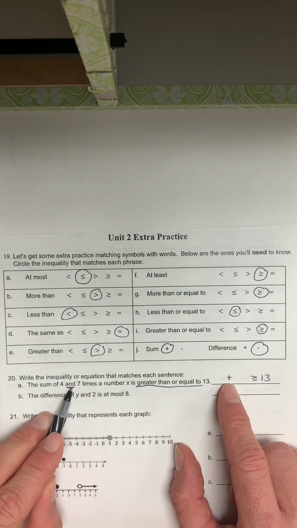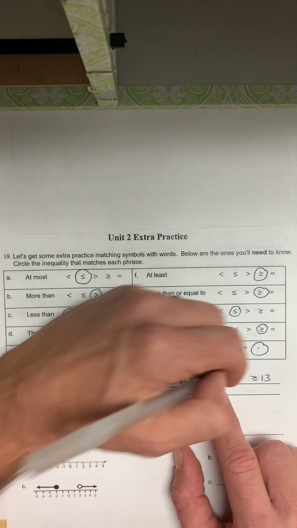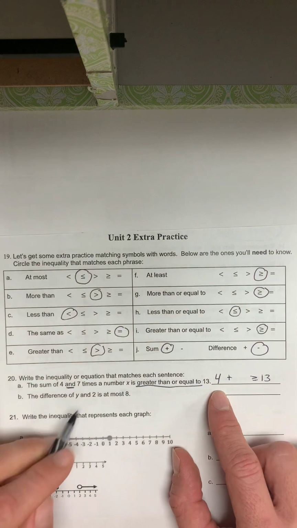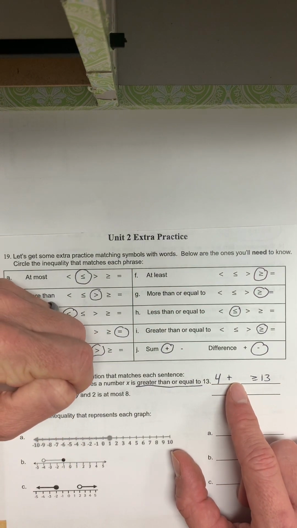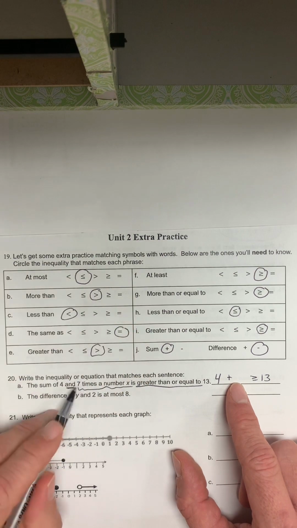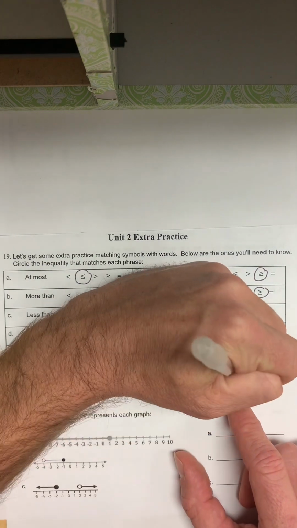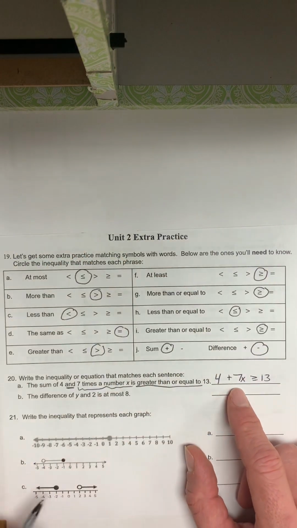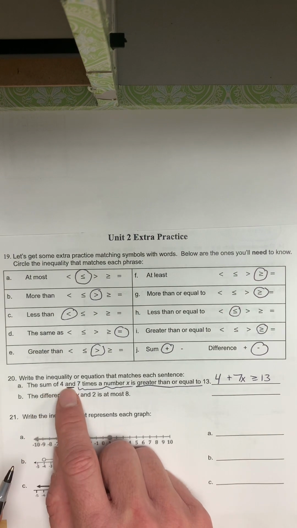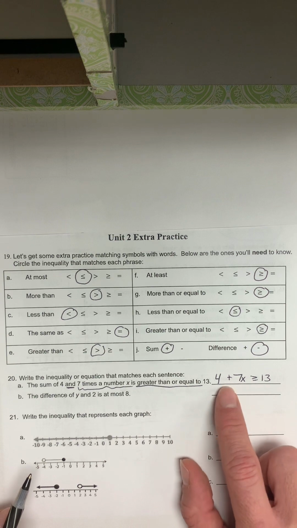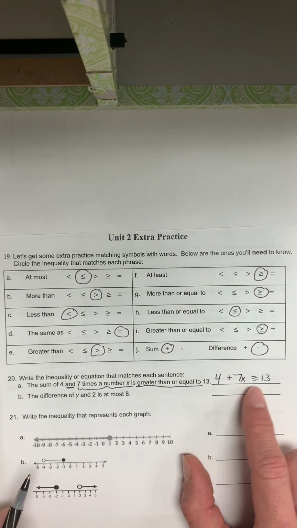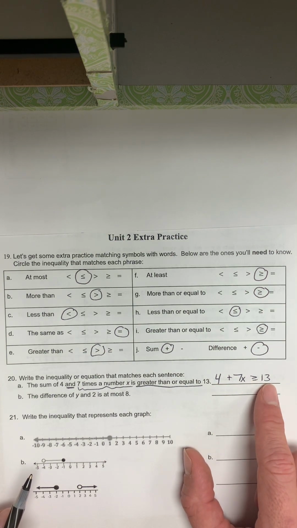So before the word and is 4, so a 4 will go before the plus sign. And then after the plus sign is 7 times a number x. So 7 times x. So the sum of 4 and 7 times the number x is greater than or equal to 13. 4 plus 7x is greater than or equal to 13.